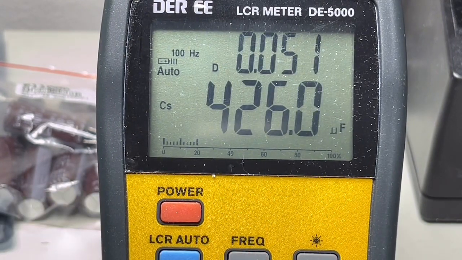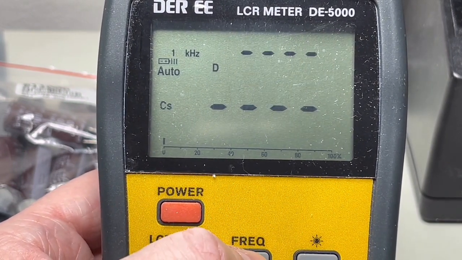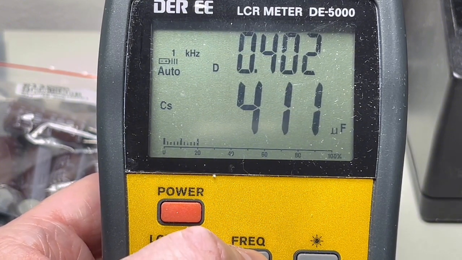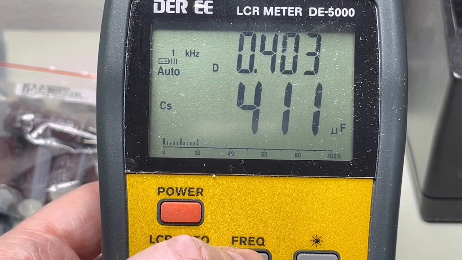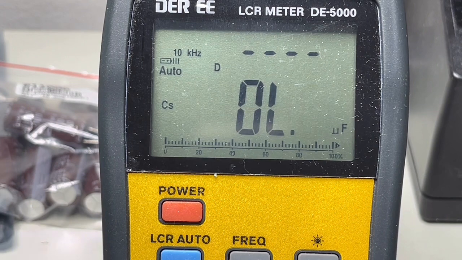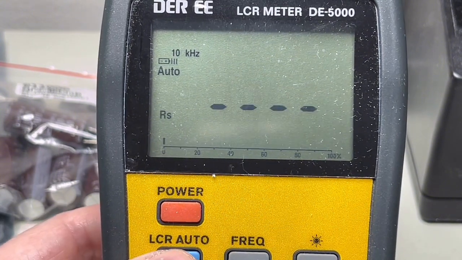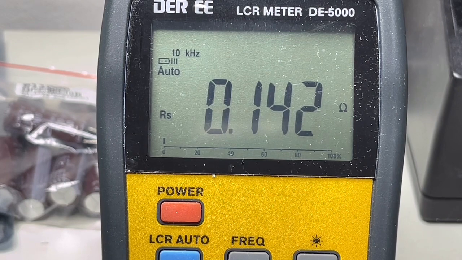Now we have the 470. You see, these capacitors are not meant to be at these frequencies. The highest frequency is 1 kilohertz, that at least with this LCR meter I can test. If I go to 10 kilohertz, it shows me an overflow. Anyway, but we still can measure the ESR. For that we are going to the resistance mode. And we have 142 milliohms compared to the 125 given here.